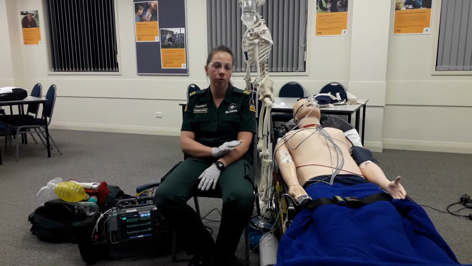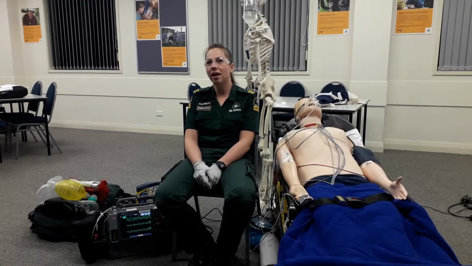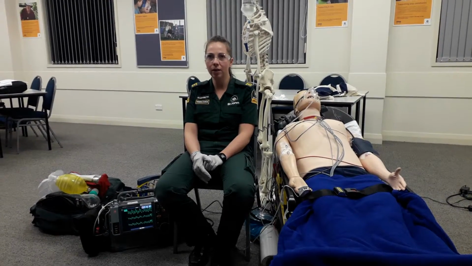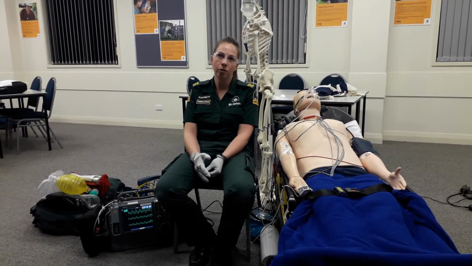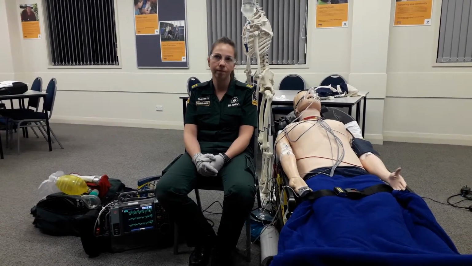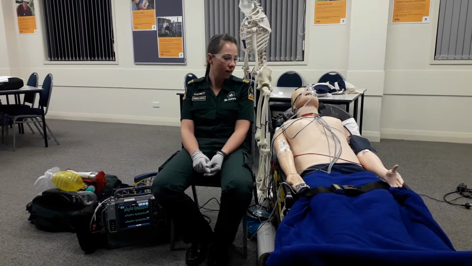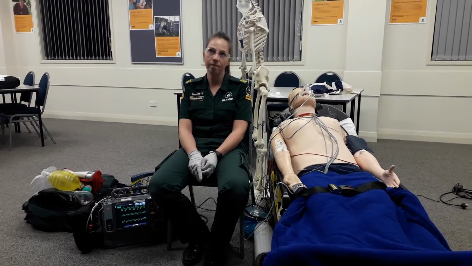On arrival, the patient was lying supine on the floor. He was pale and clammy. His eyes were open to pain only. His voice response was only to pain, and he's not obeying commands. His medications are Cilazapril and aspirin.